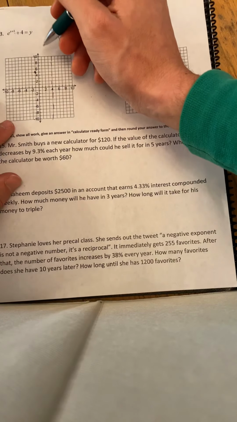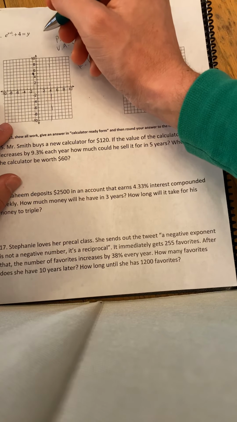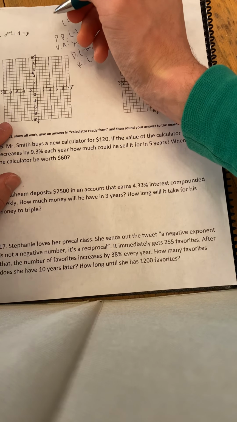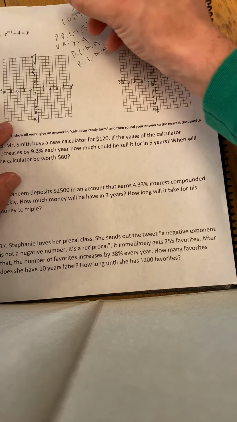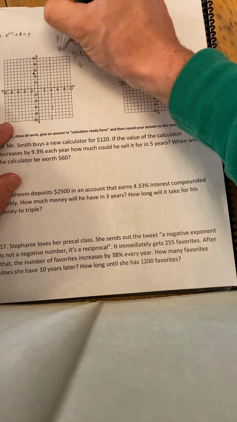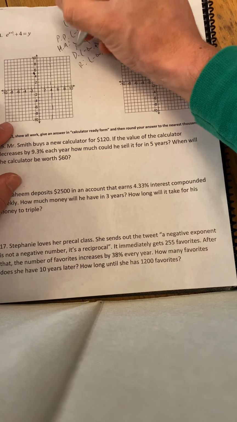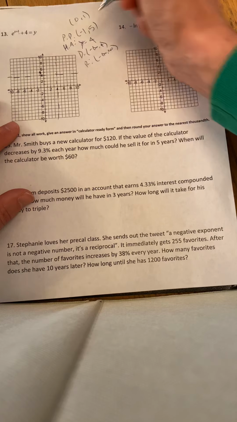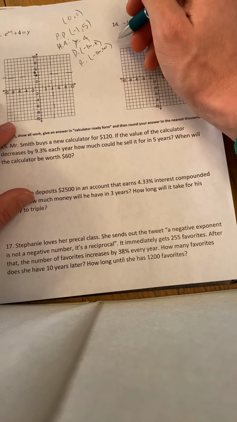And our graph then, I'm sorry, our asymptote should be a horizontal asymptote, so it should be y equals 4. So this should be our asymptote.